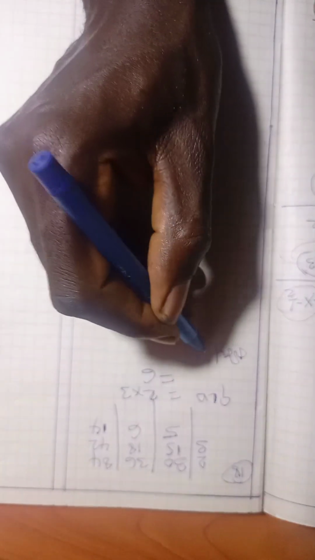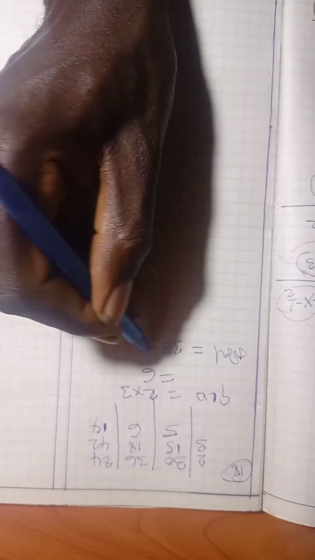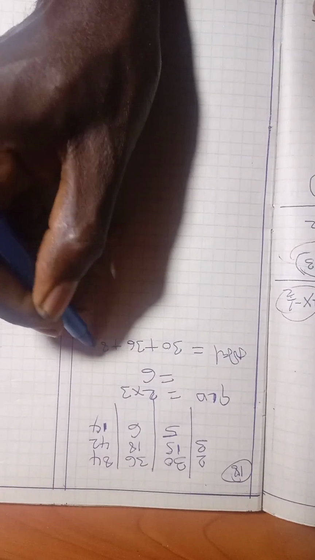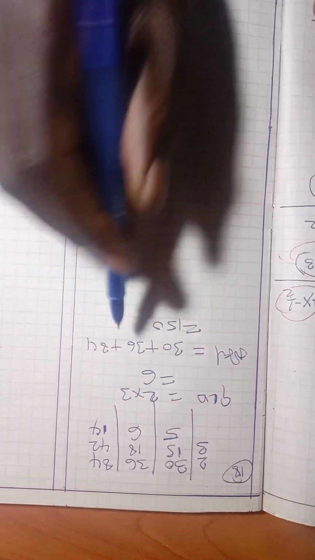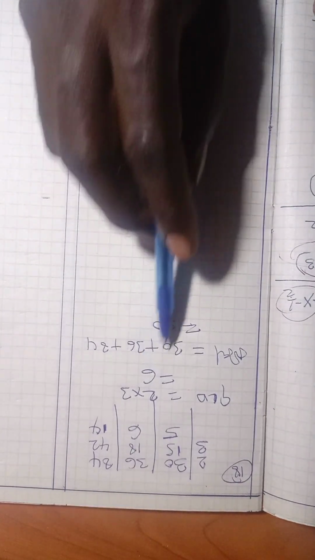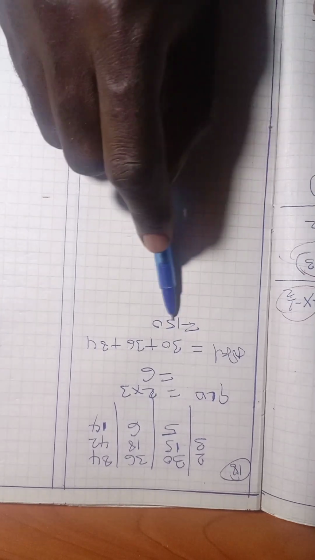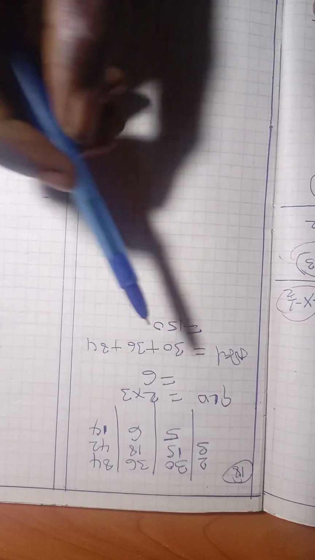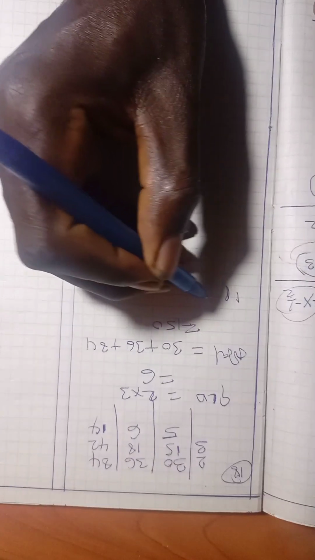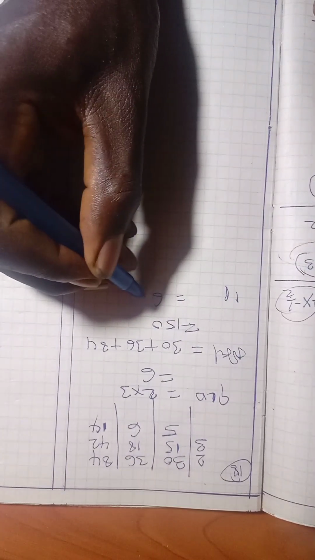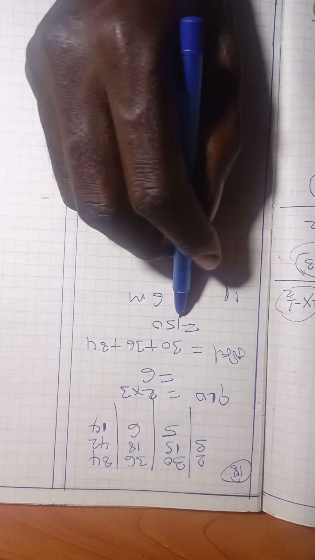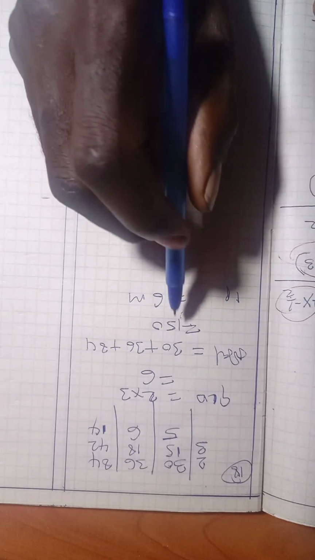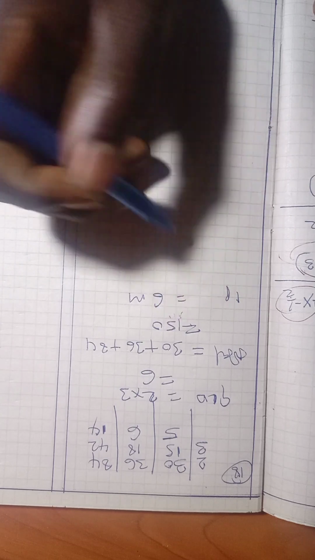Now, the total length of those wires will be 30 plus 36 plus 84, which is equals to 150. Now, pieces of 6 have to be cut from the total length of those wires. So if one piece is equals to 6 meters, what about, how many pieces will we get from 150 meters?